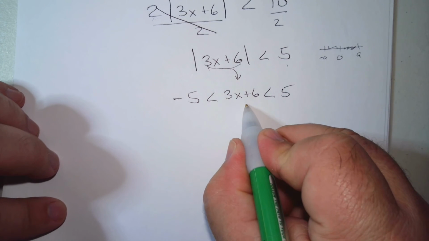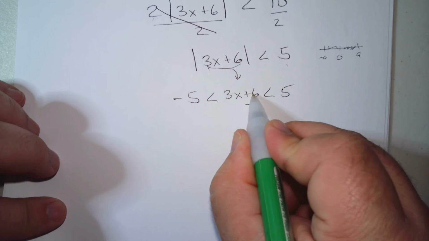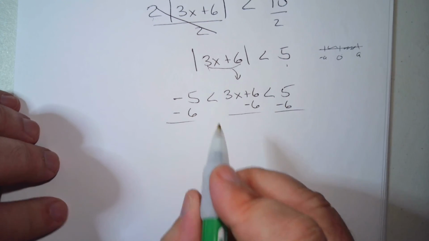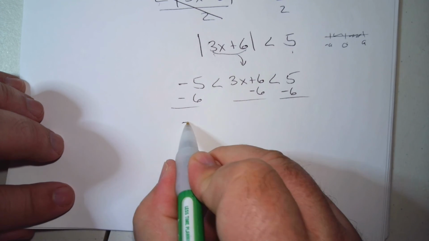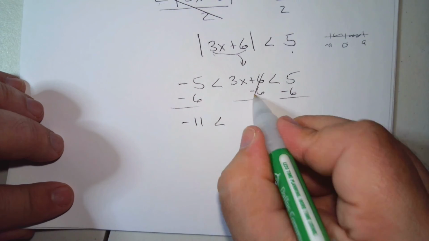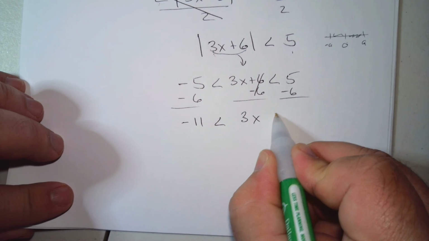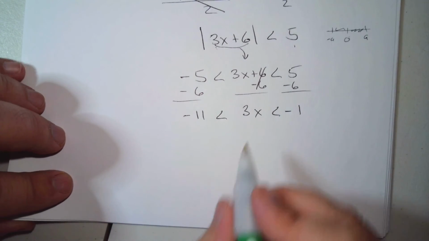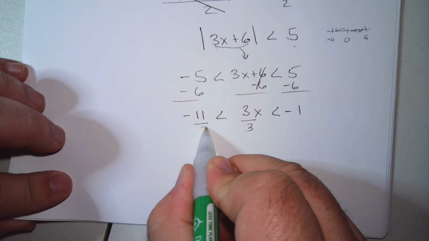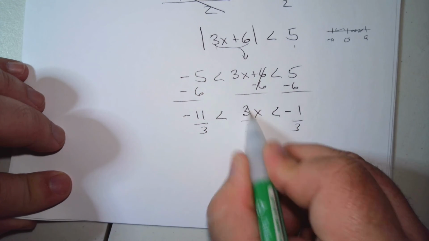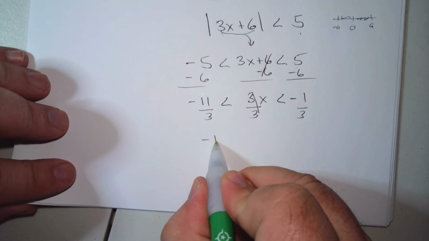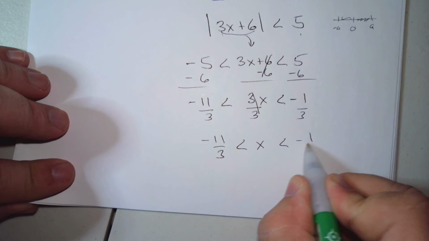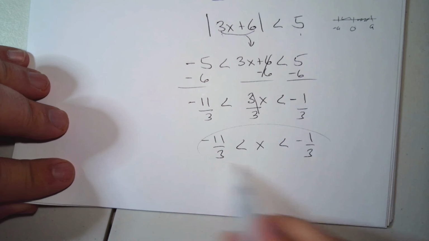Now we solve for x. Since we subtract 6 in the middle, we have to subtract 6 from the other sides. Negative 5 minus 6 is negative 11. 3x less than 5 minus 6, 6 is bigger, negative 1. So negative 11 over 3 is less than x, which is less than negative 1 over 3. Those are your answers.